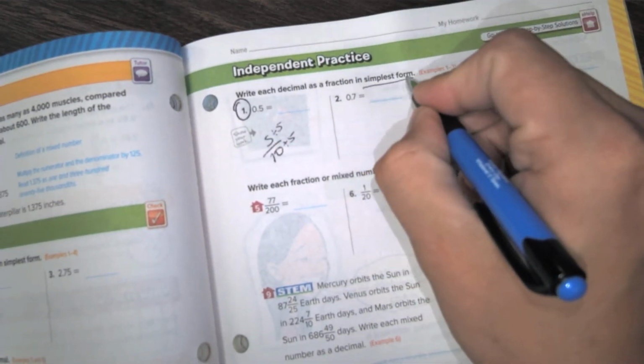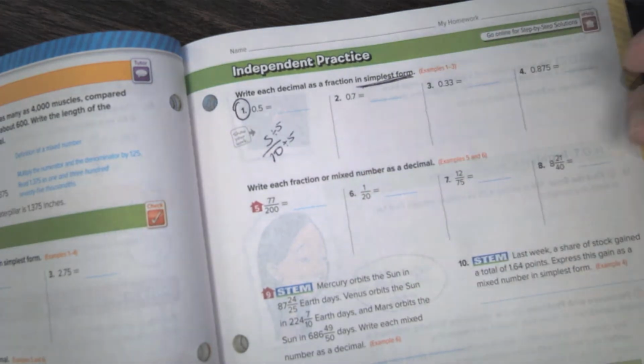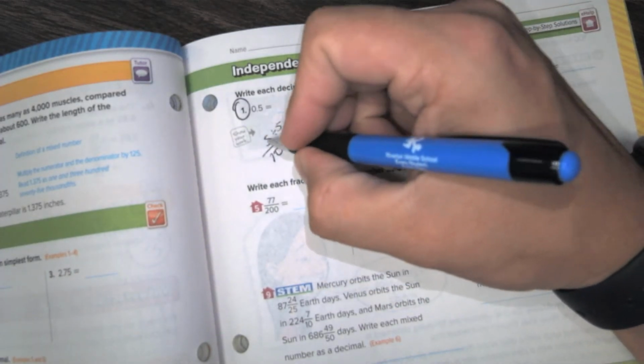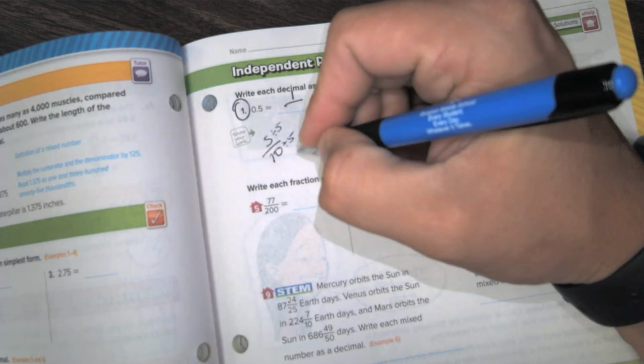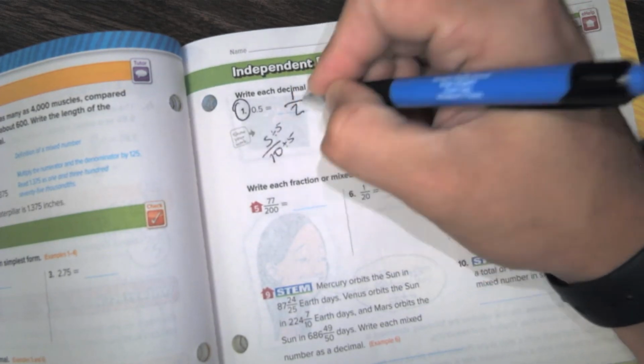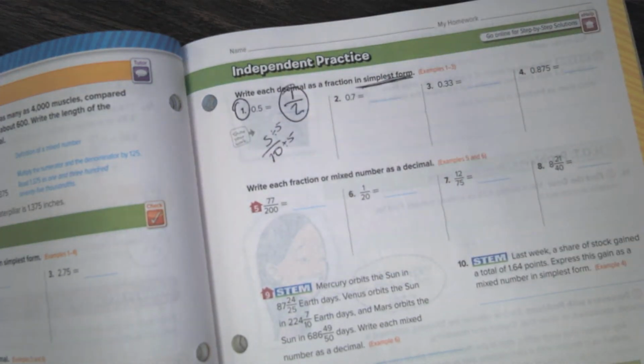Right here in the direction, write each decimal as a fraction in simplest form. If you do not put it in simplest form, it will not be correct. It has to be in simplest form. So once we divide that out, 5 divided by 5 is 1, and 10 divided by 5 is 2, so 1/2.